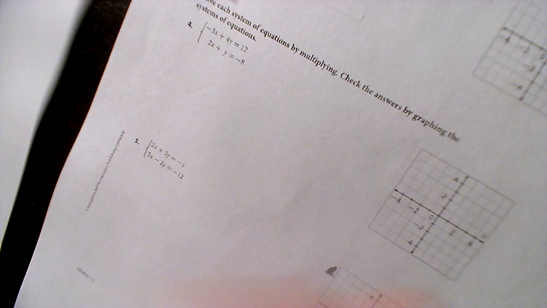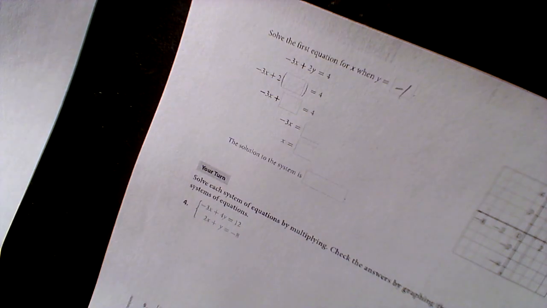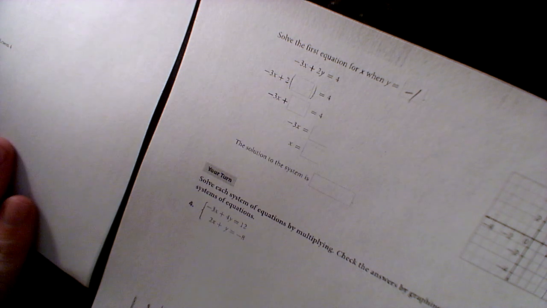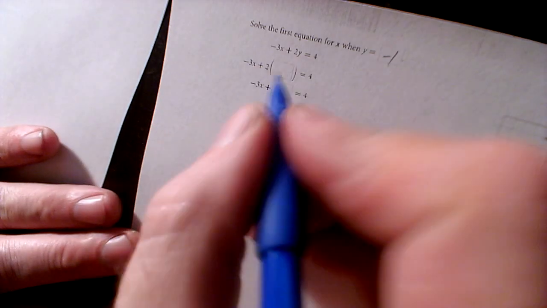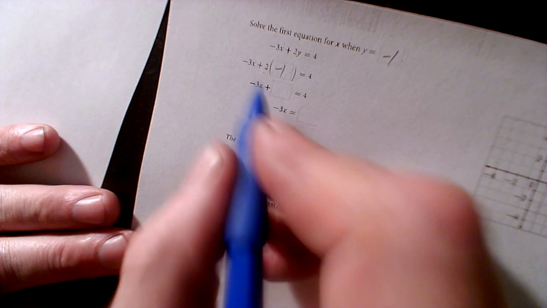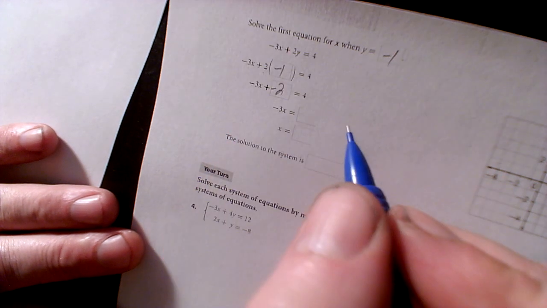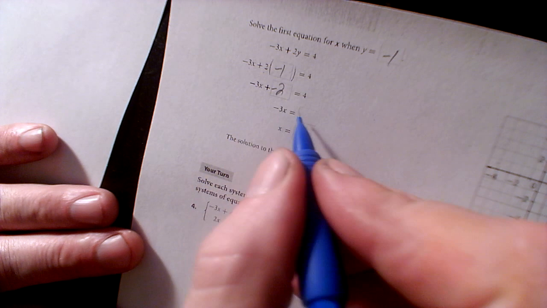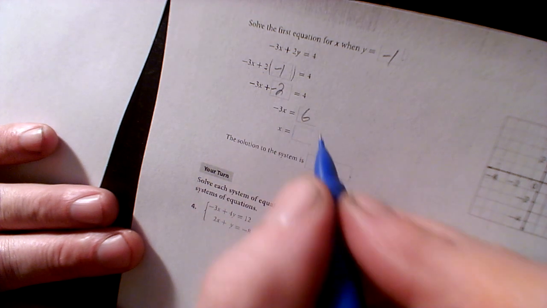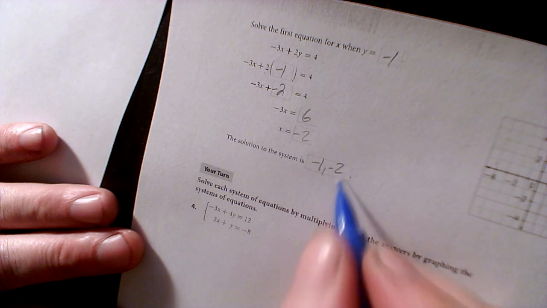Let's keep going, because they have us solve it. So now I know that y equals negative 1. We're going to plug that back in. If I plug it into this one right here, negative 3x plus 2 times negative 1 equals 4. 2 times negative 1 is a negative 2. We add 2 to both sides to get rid of that negative, and we get 6. And x would be negative 2, for a solution of negative 2, negative 1.